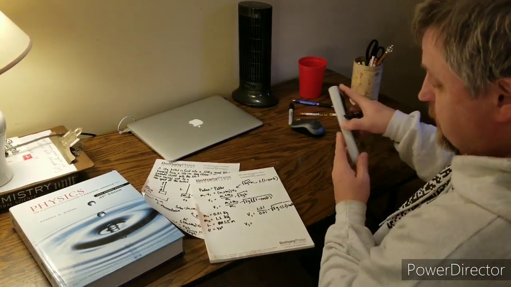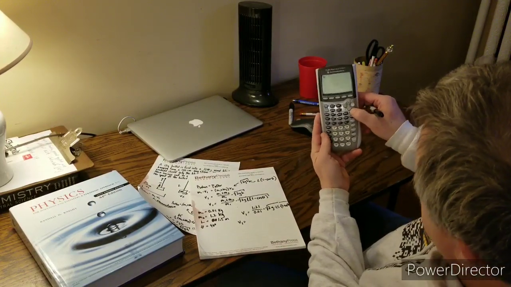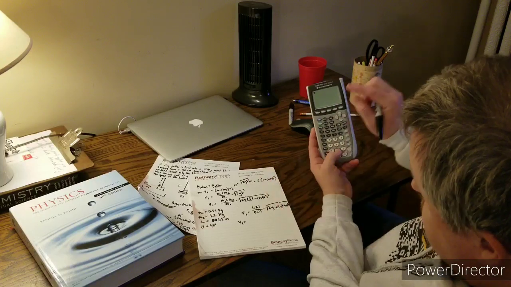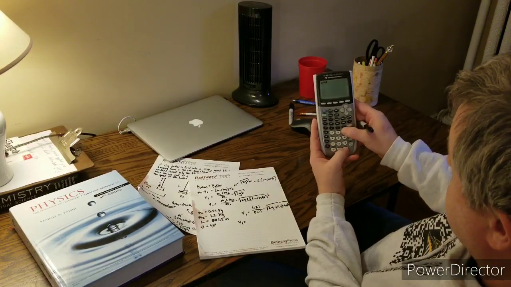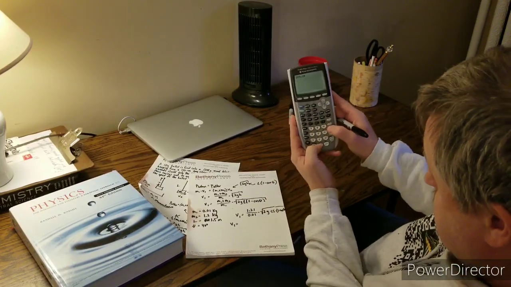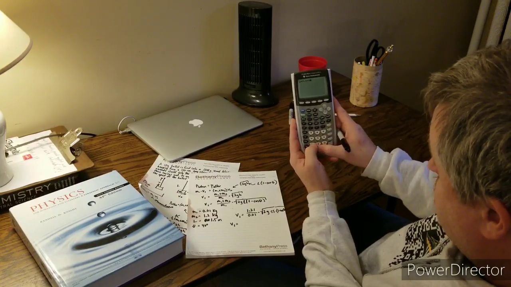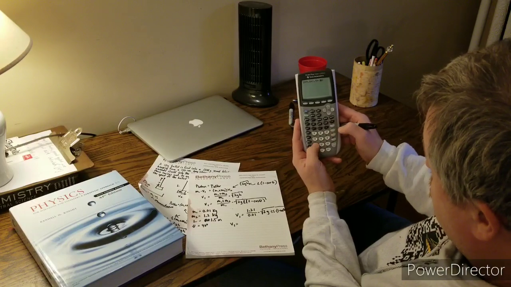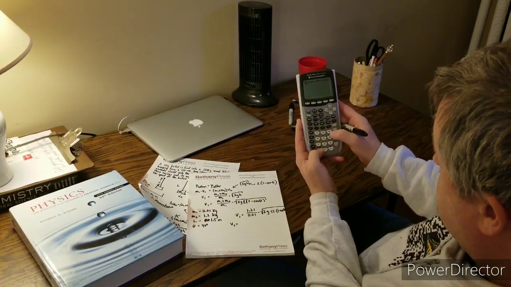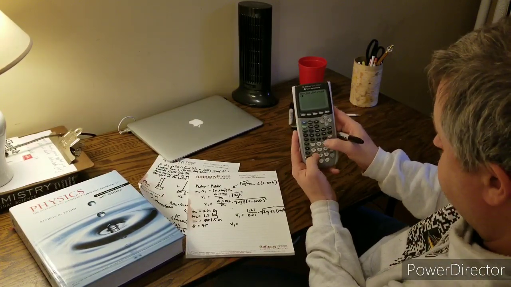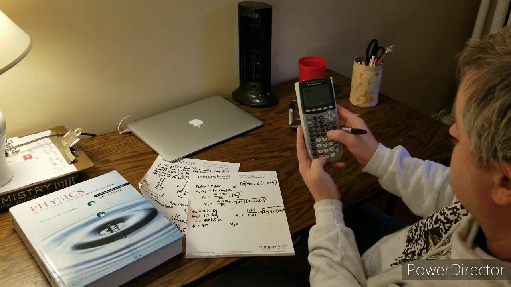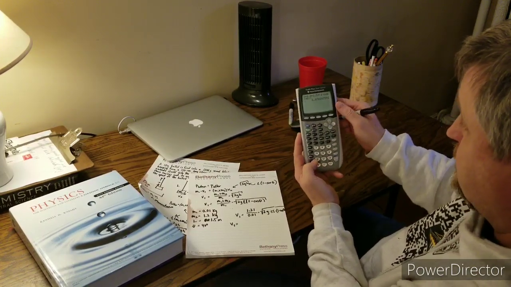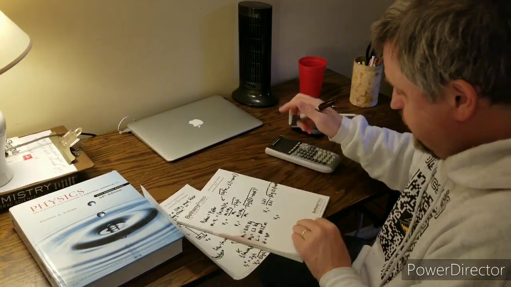So now we're going to use our calculator to calculate some of this stuff. I'm going to do what's inside of the square root first: 2 times 9.8 times 1.5 times, in parentheses, 1 minus the cosine of 40 degrees. Make sure you're in degree mode. And we get 6.88 to three significant digits.